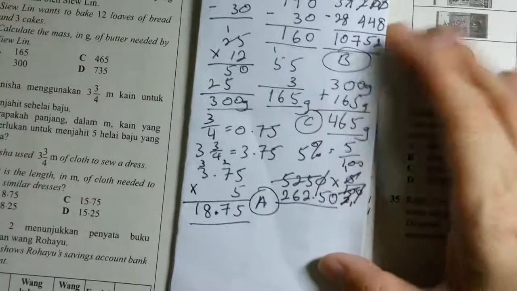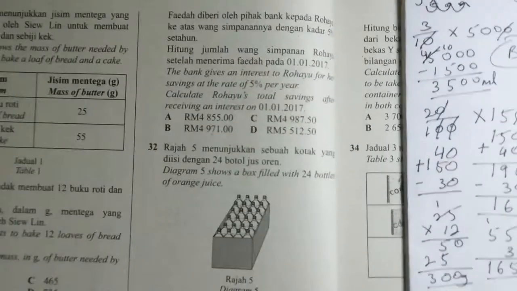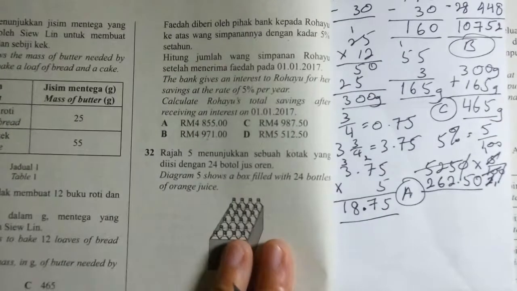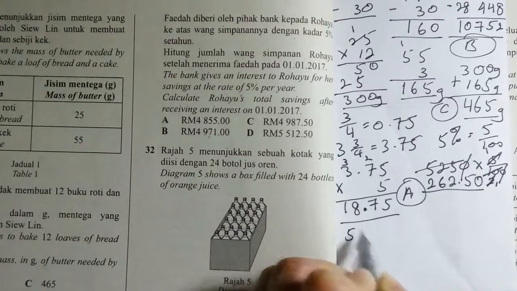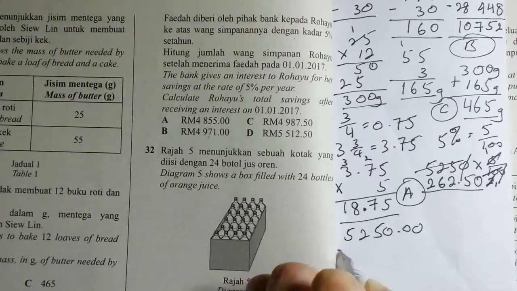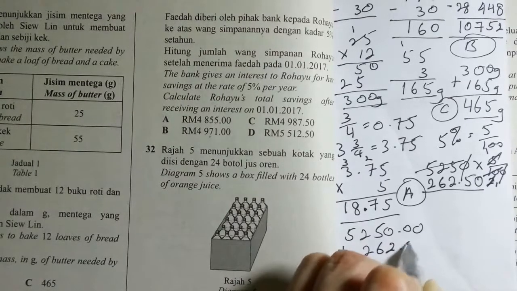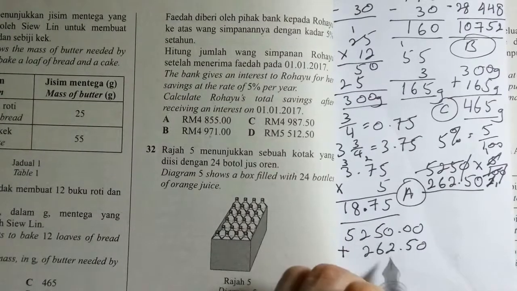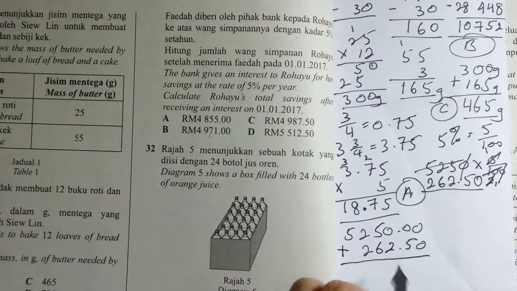Now the original amount in that account is 5,250 ringgit, and what they want is Rohayu's total savings after receiving an interest on the 1st of January 2017. So it would be 5,250, let's add the 2 zeros for the cents, plus 262 ringgit and 50 cents. Now you can see, I make sure that they are in the same column. Alright. Why do I do that? So that it's easier for me to add without making a mistake.